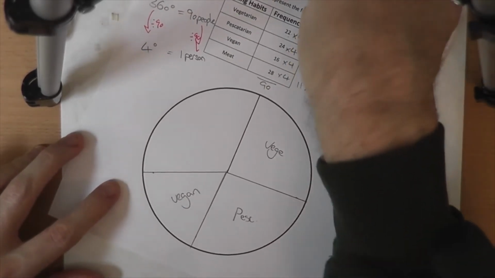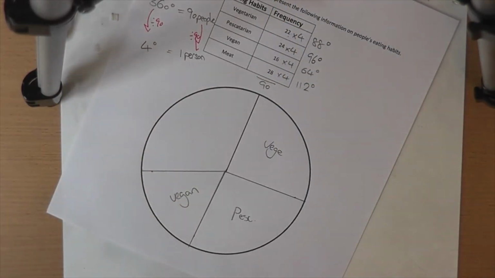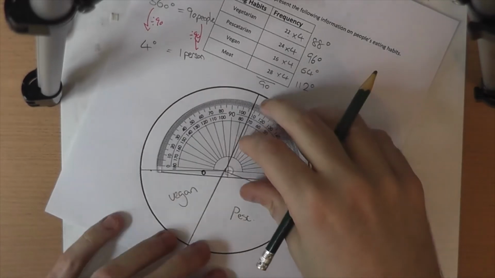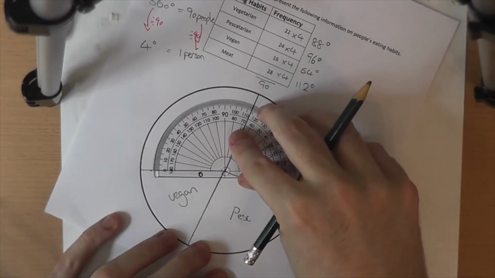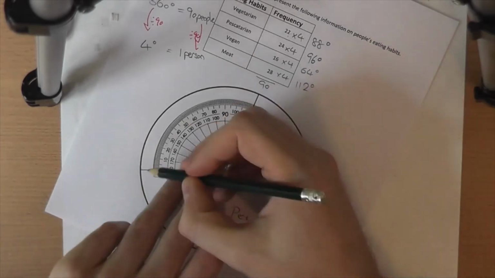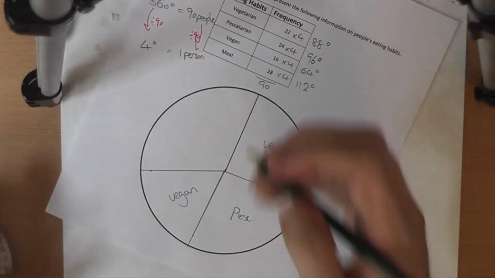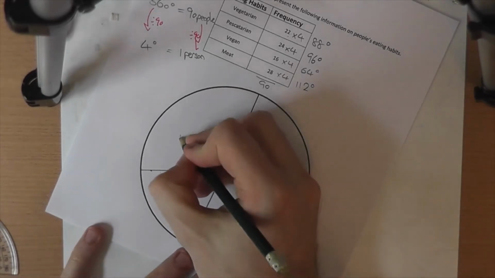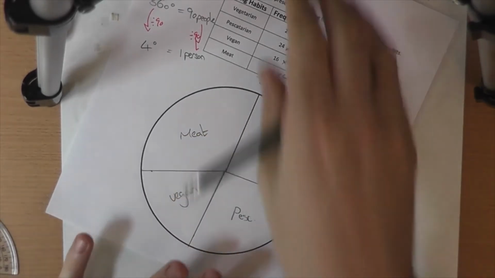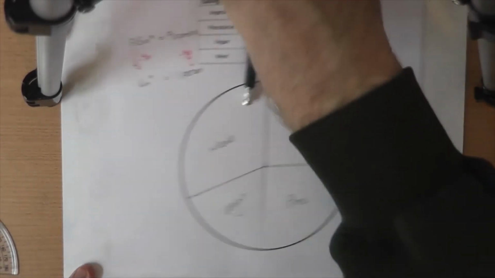And I'm going to measure that and check that it is 112 degrees, as expected. So we line our protractor up so the cross goes in the centre, and the line of the protractor fits on the line that we've drawn. Measure it round and it comes to 113 degrees, while allowing for slight variations in terms of drawing. We're allowed to be a degree or two out. That seems okay. We can label that section as meat, and there is our finished pie chart.